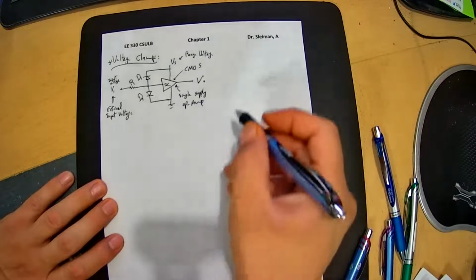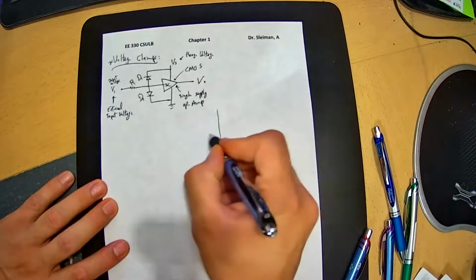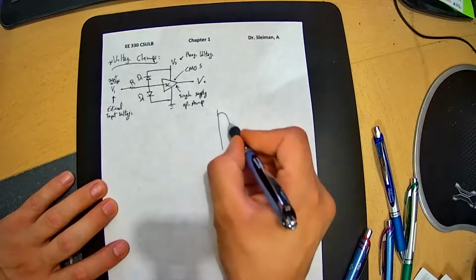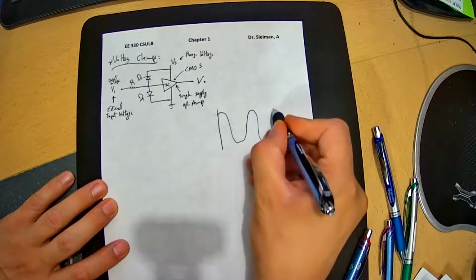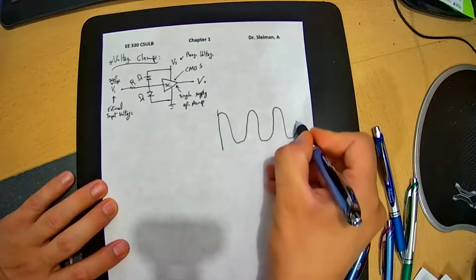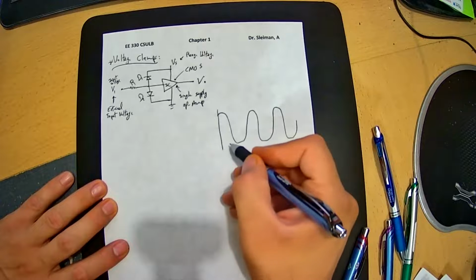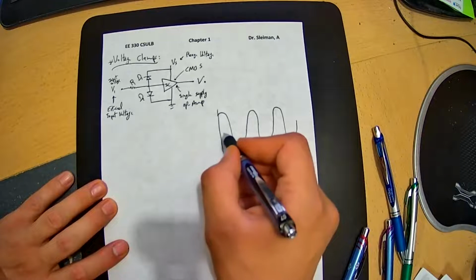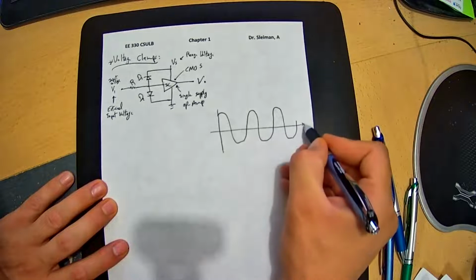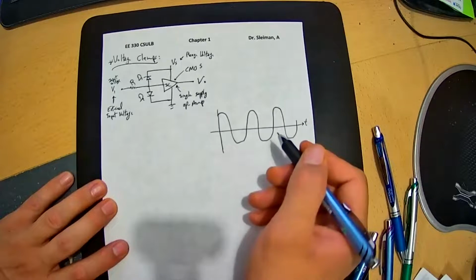So most likely, I'm going to put the input voltage. So this is the input voltage. There's a line for time, because this is an alternating signal.